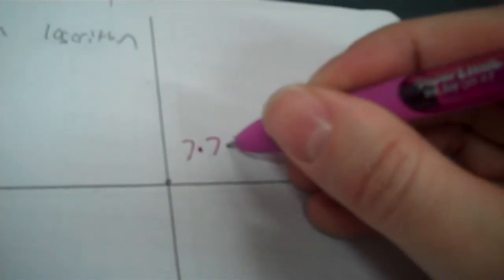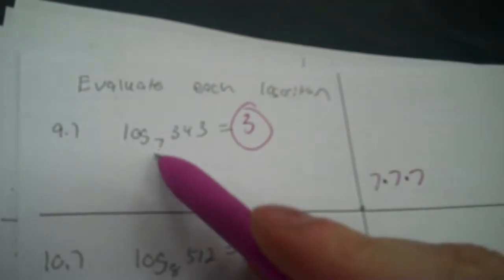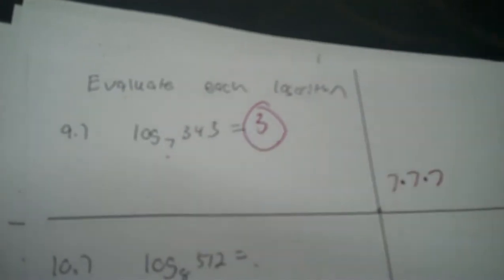Okay, now on the next page, you're just multiplying out. You're trying to figure out how many 7s it takes to multiply to 343. So 7 times 7, I know that's 49. We'll see about that one. Boom, 343. So that's 3 factors of 7. So it's 3, because 7 to the 3rd power equals 343.